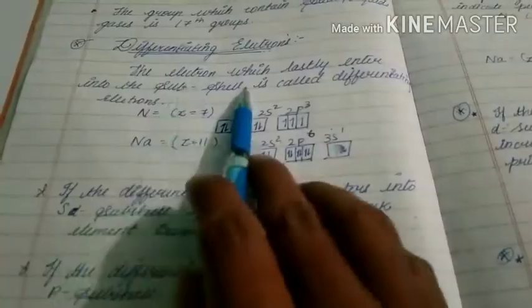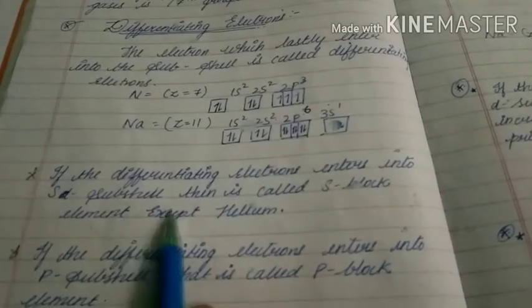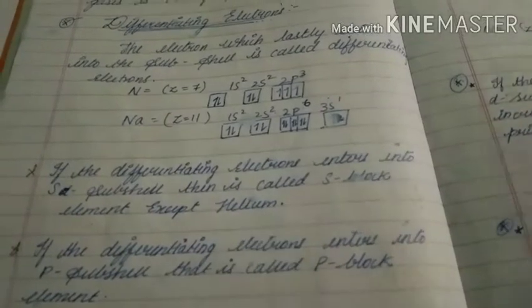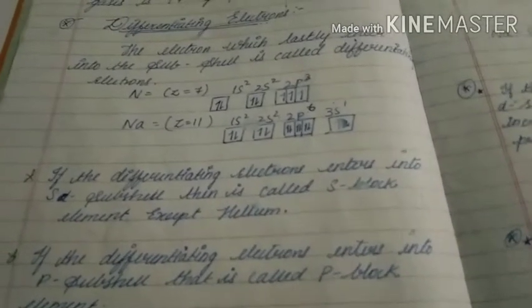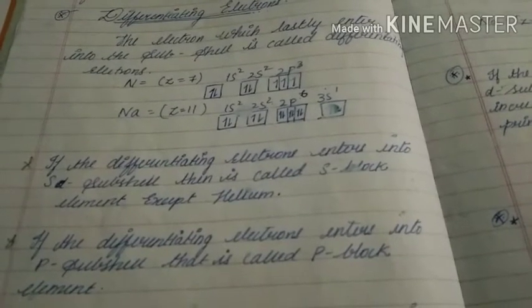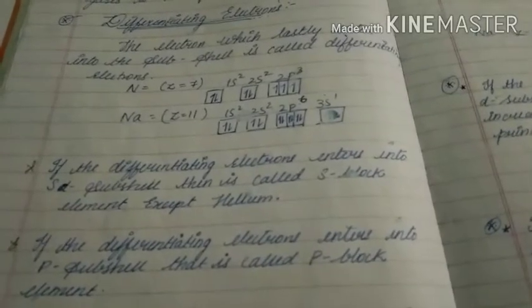So what is the differentiating electron? The electron which lastly enters into the subshell is called the differentiating electron. If the differentiating electron enters into the s subshell, then it is called an s block element, except helium. Helium's electronic configuration is 1s2, but helium comes under the p block element, so that is somehow an exception.